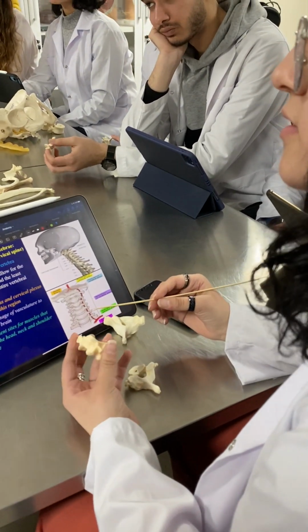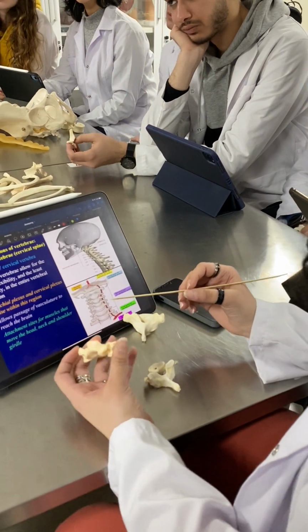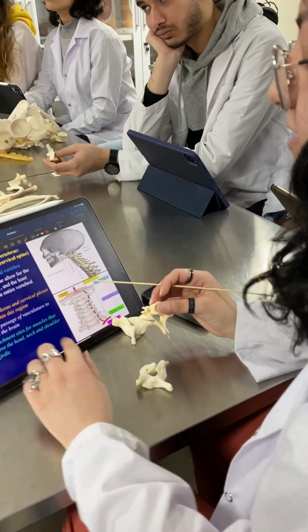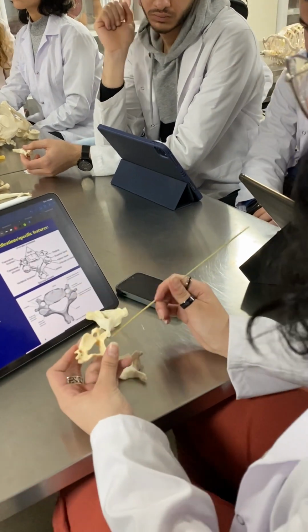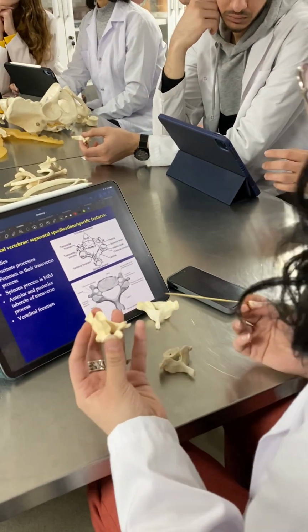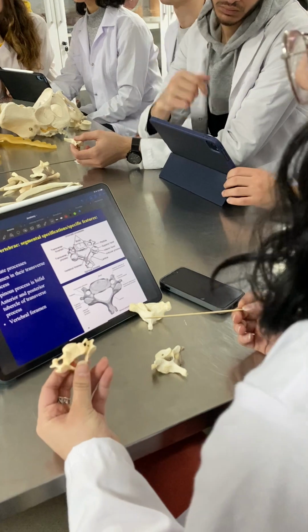How about the first? Yes, and the first. So C1 and C7 are exceptions for the bifid spinous process. Everybody understood that? Yes? Okay, good.